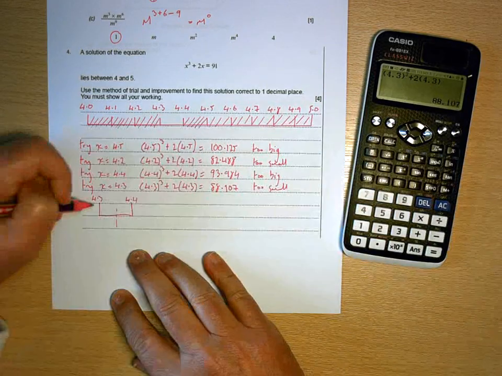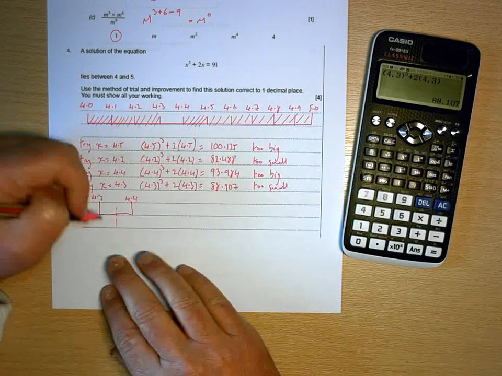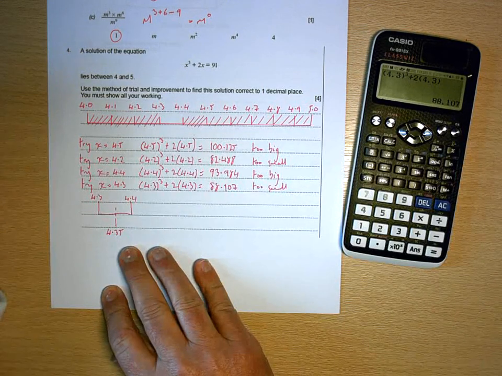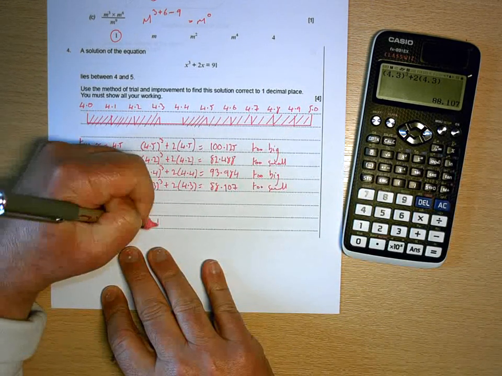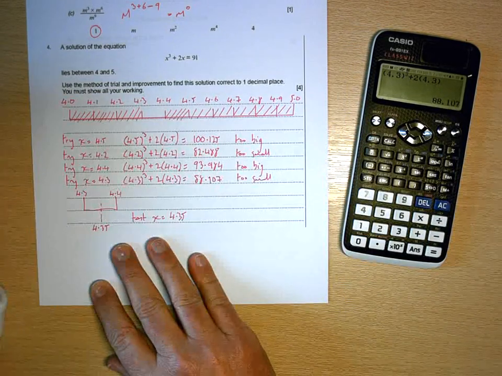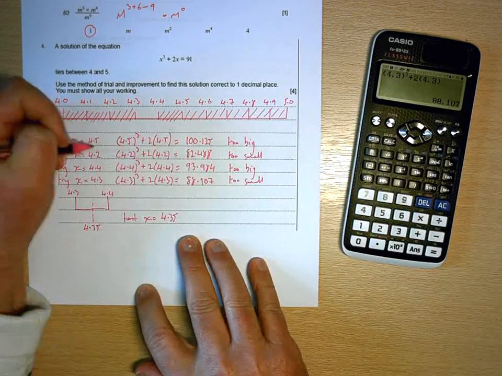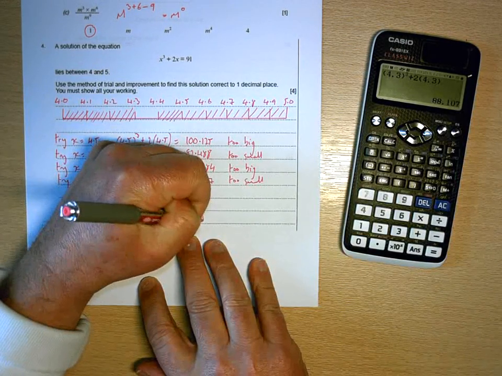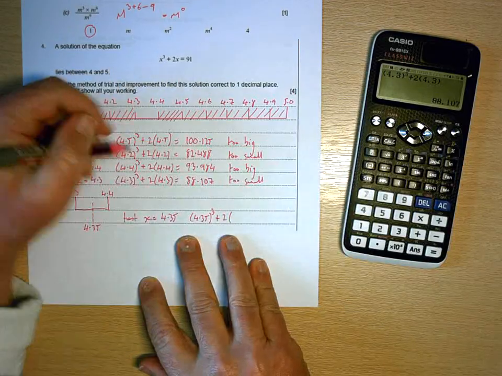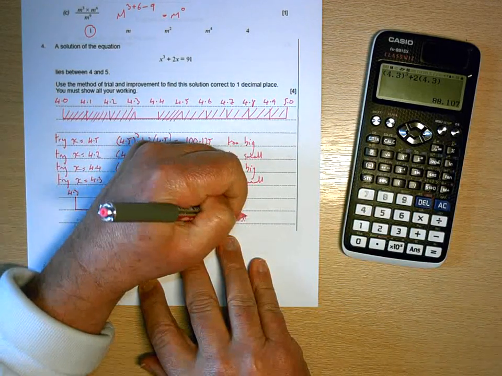So halfway between 4.3 and 4.4 is 4.35. So we test x equals 4.35. So 4.35 cubed plus 2 bracket 4.35.